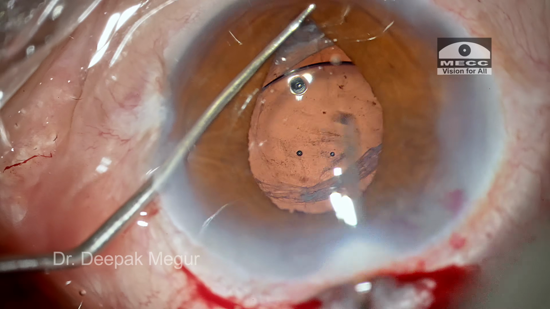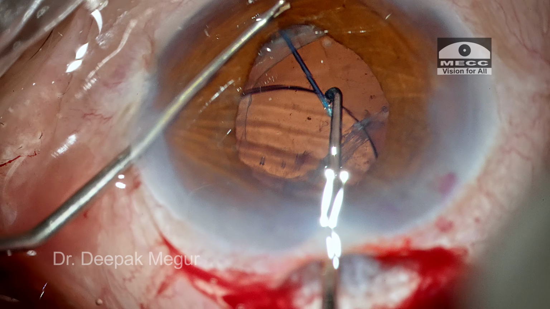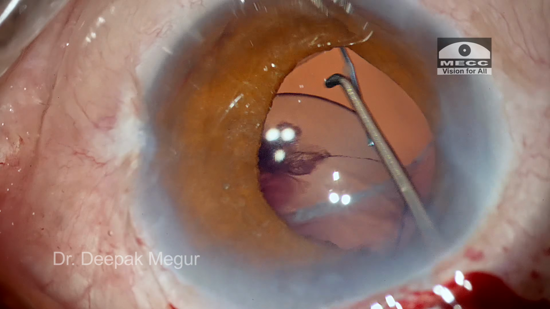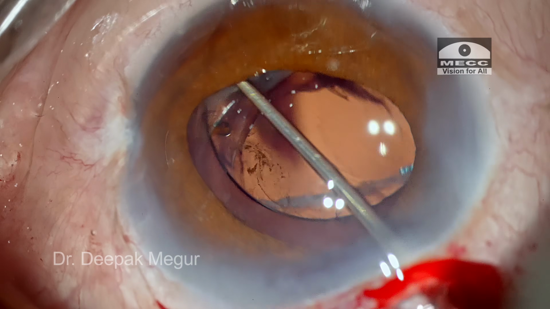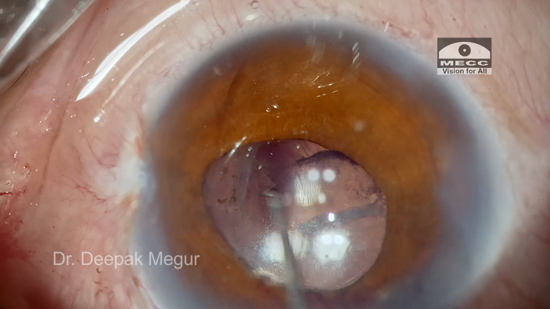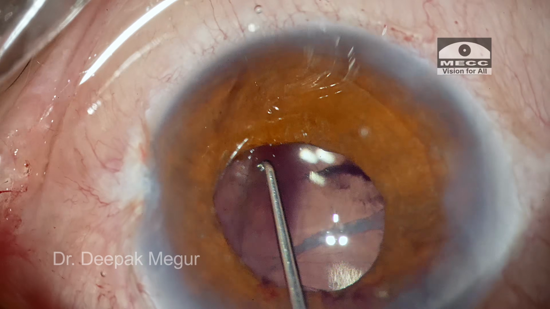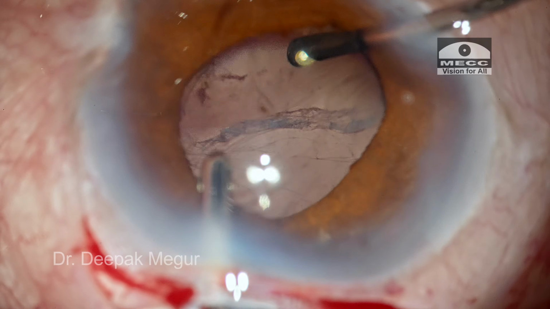I'm ensuring that I'm able to see the impressions of the haptic under the iris. I'm just trying to lift it up because I want to be dead sure that the haptic is just below the iris and not inside the vitreous cavity. During this process, there is some amount of bleed which is happening and it has gone into the vitreous cavity. Again, I need to deal with it. So I had to remove the OVD as well.